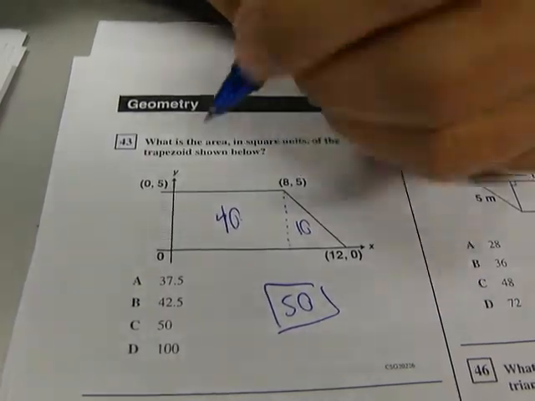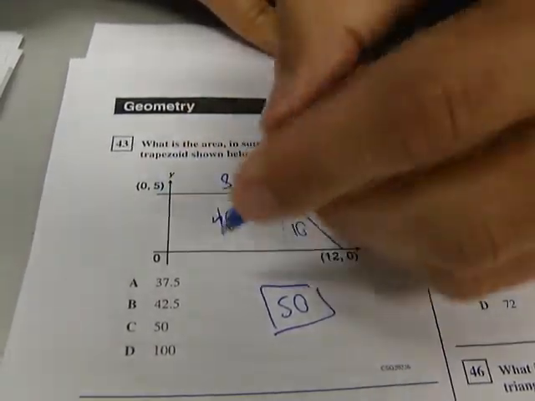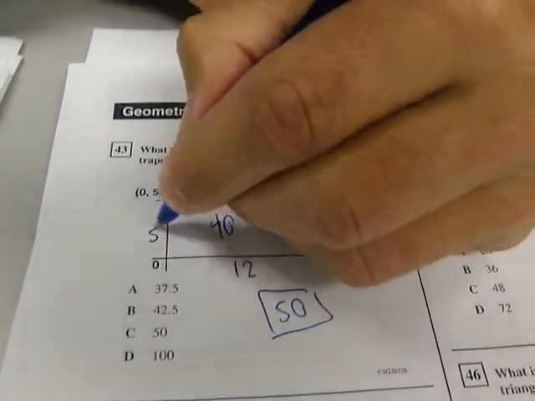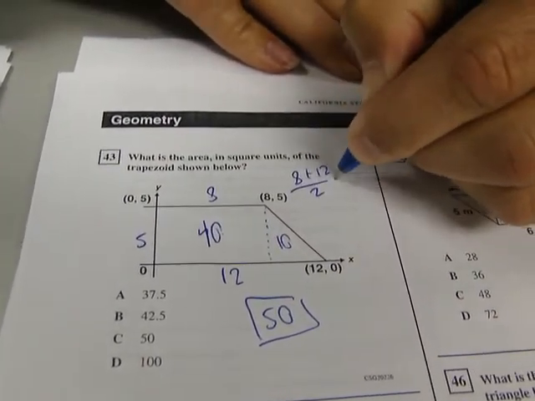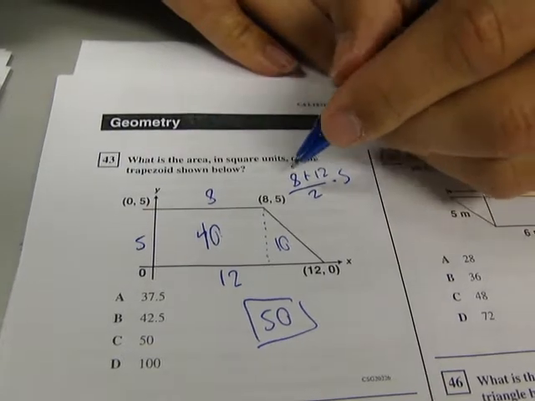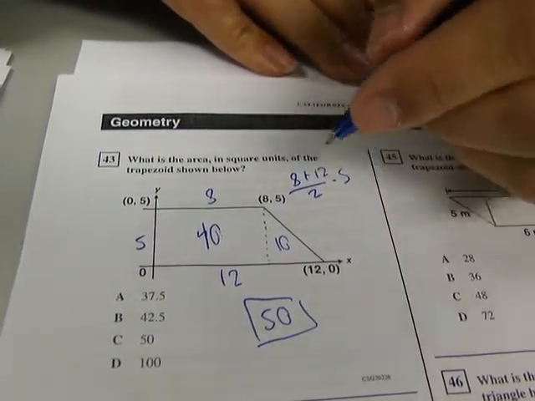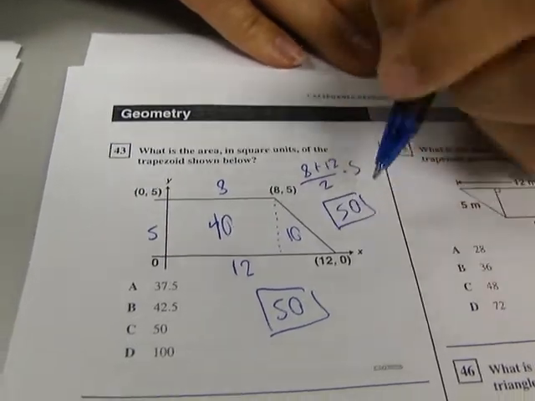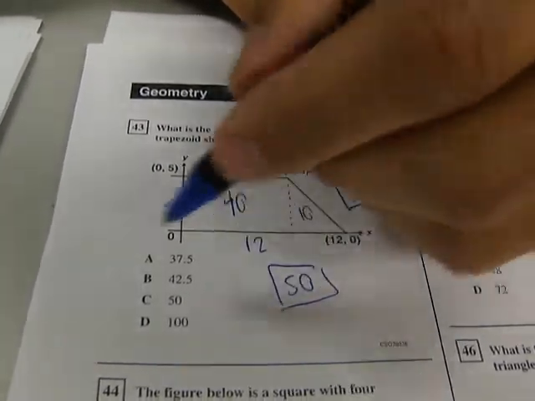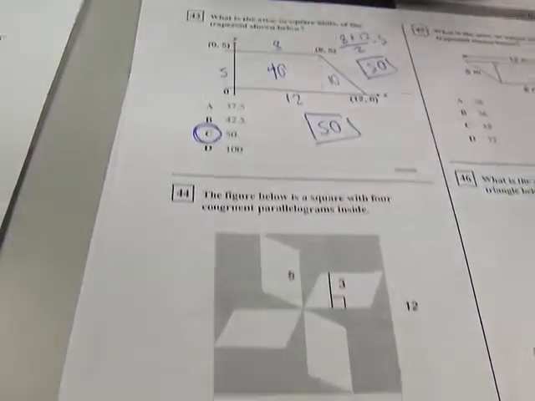The base up here is 8, the base down here is 12, and the height is 5. So 8 plus 12 divided by 2 times 5. Well, 8 plus 12 is 20. 20 divided by 2 is 10. And 10 times 5 is 50. So 2 different methods both get us the same answer. The answer is definitely 50.